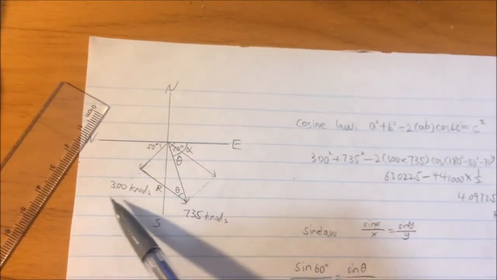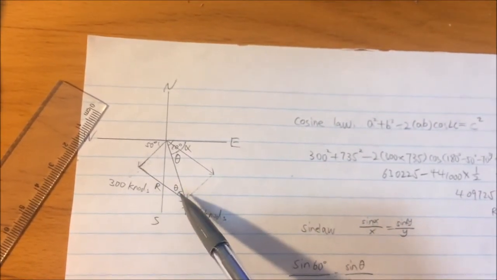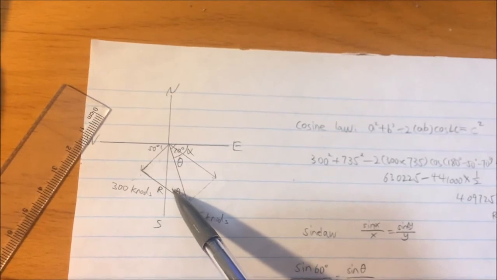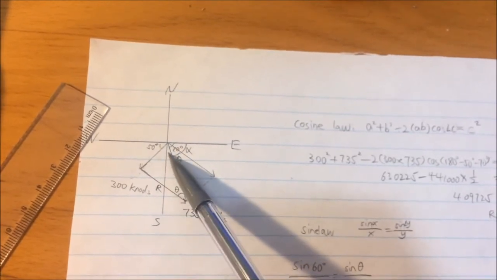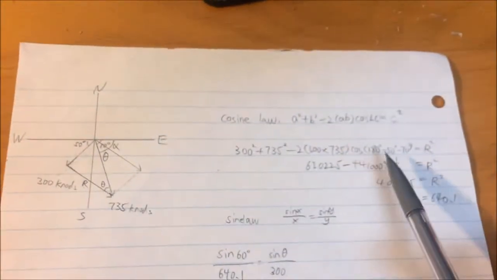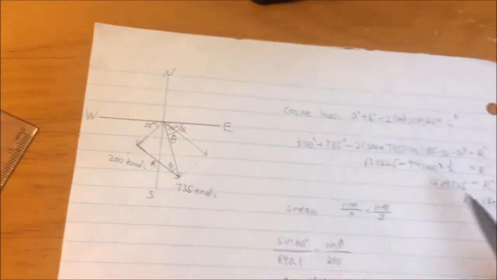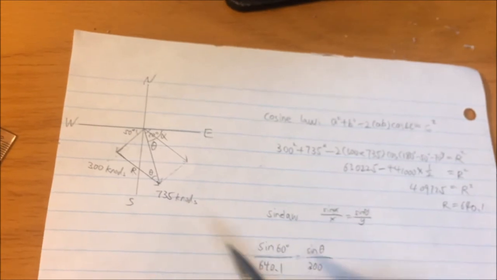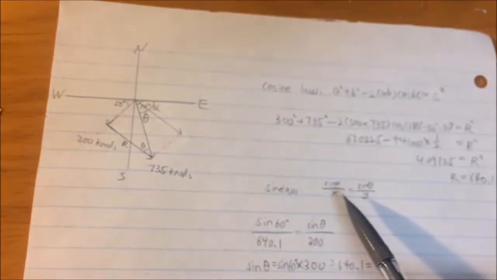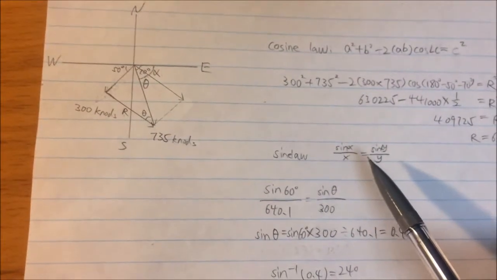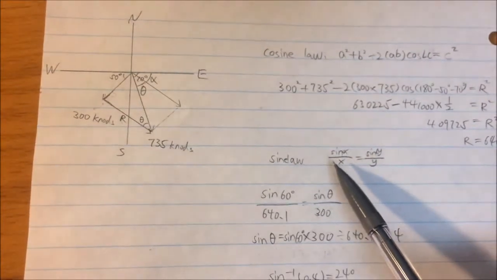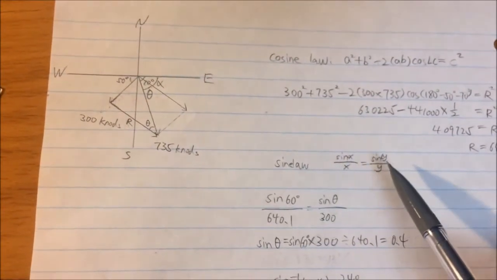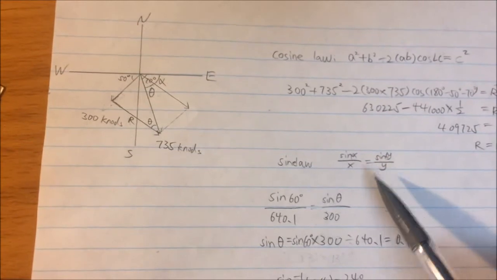We know this is 300 knots, and we know this angle is 60 because we mentioned it right here, and r is equal to 640. So we use the sine law: sine x over x is equal to sine angle y over y.